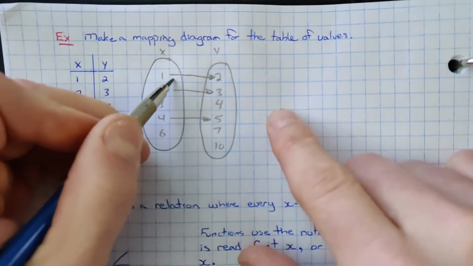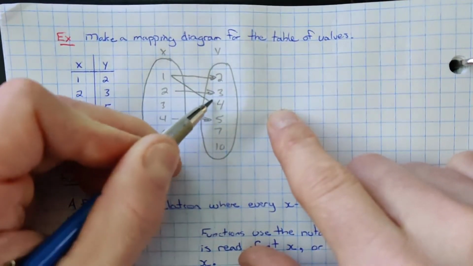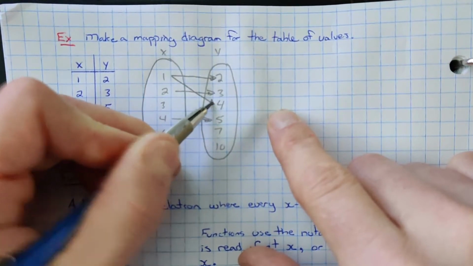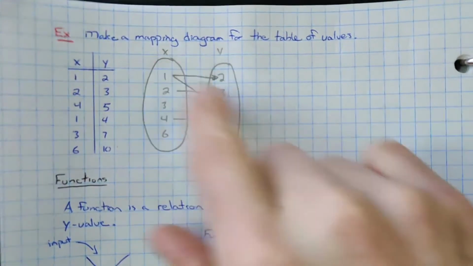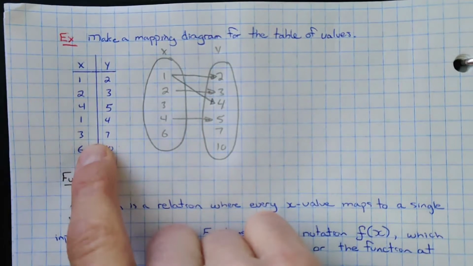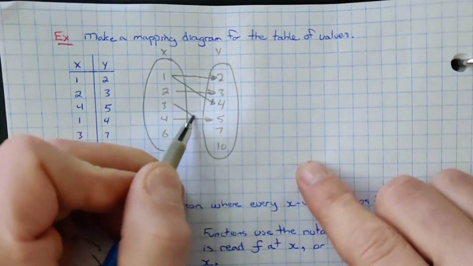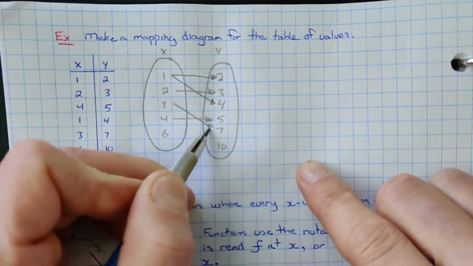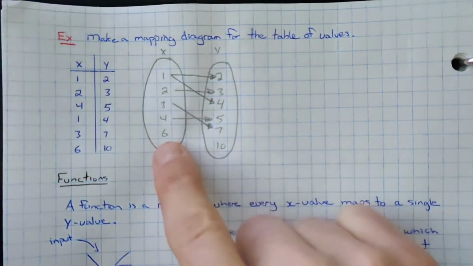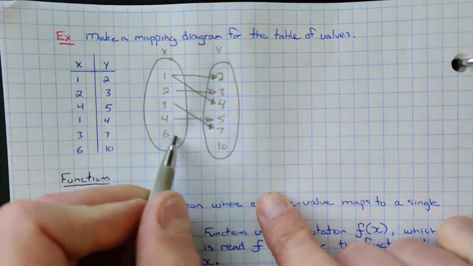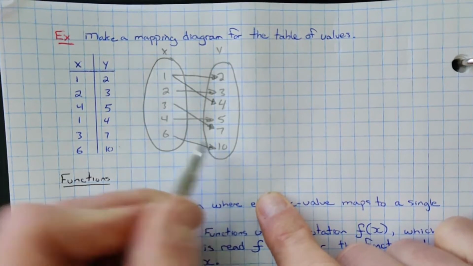Okay, so now I got to draw this like this. There we go. So 1's pointing at 2 different values now. 3 and 7, a little crisscross here. And 6 and 10. So there's my mapping diagram.